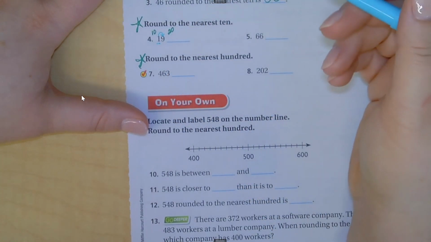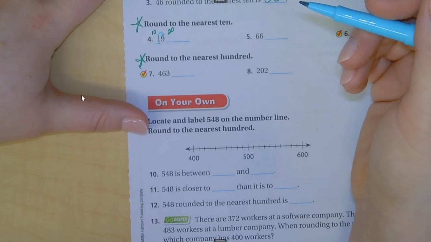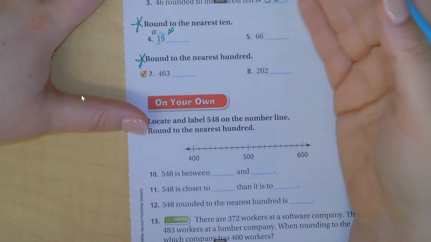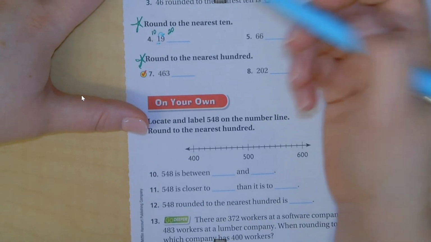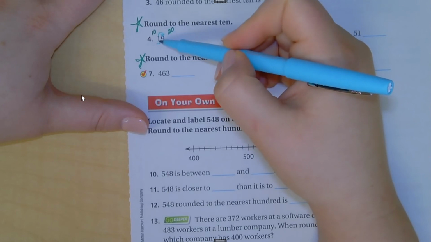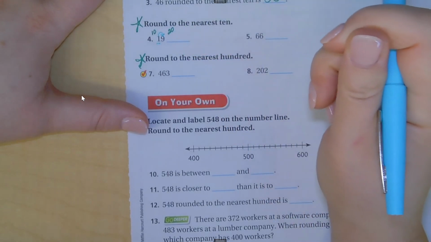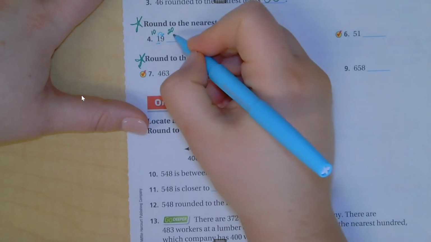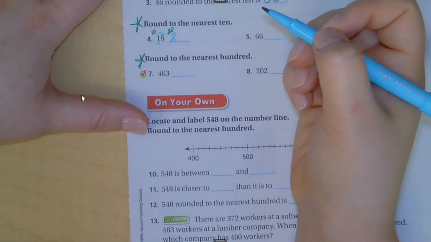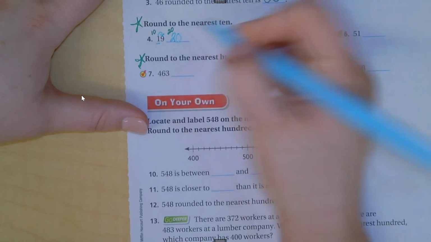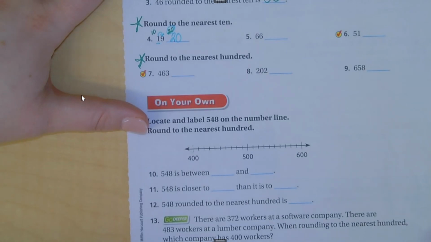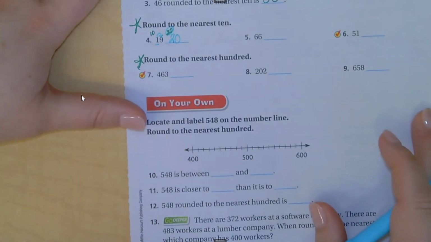Is 9 greater than or less than 5? 9 is greater than 5, okay? If it's 5 or more, you raise the score. So the number in that spot that we underlined needs to increase by 1, which would make it a 2, and everything after that place value changes to 0. So 20 was correct. 19 rounded to the nearest 10 is 20.